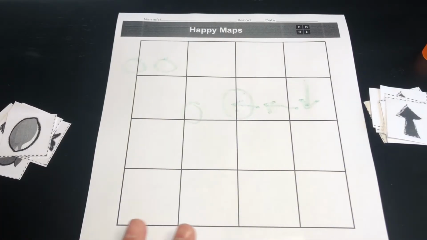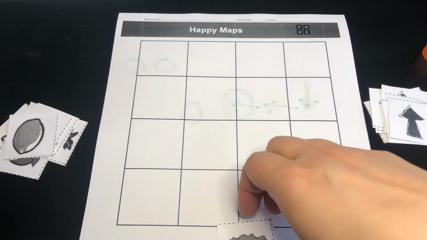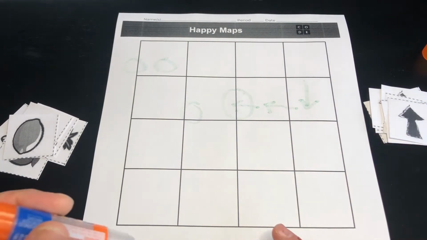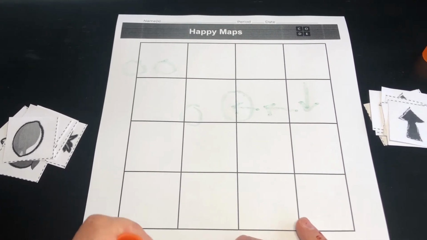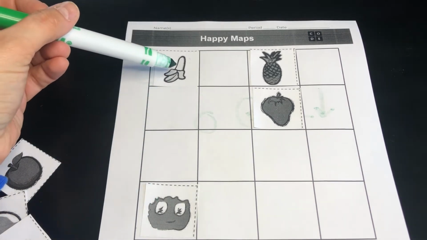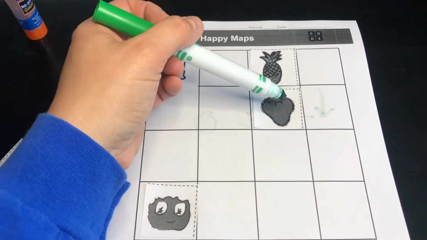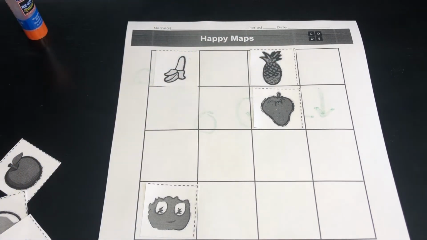Okay, now that I've cut my pieces out, I have my flurb, my pieces of fruit, and all my arrows over here. So then I'm going to set up my map or my game, whichever way you want to think about it. Okay, so I am going to figure out the arrows for my flurb, which direction I want it to go. Now, I could have my flurb go get the banana, then the pineapple, then the strawberry, or I could have it go get the strawberry, the pineapple, the banana, or I could just see what my coder comes up with and see what direction they go.